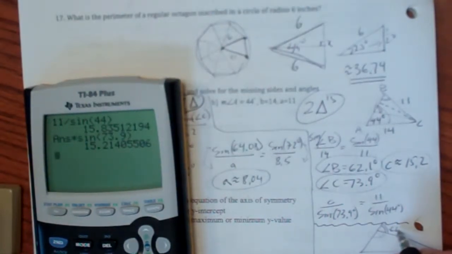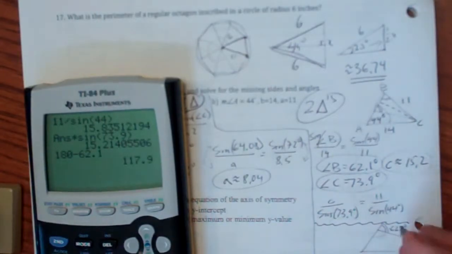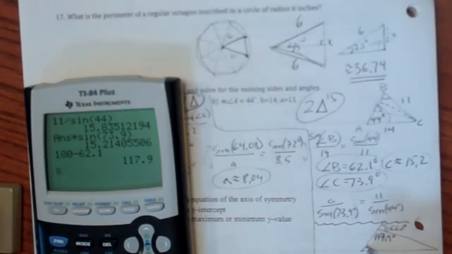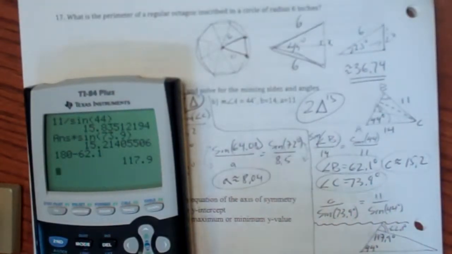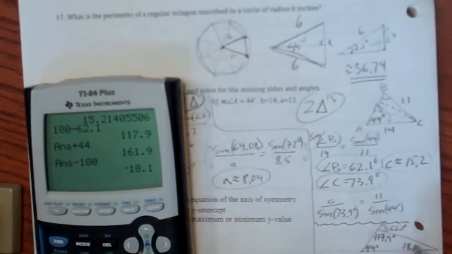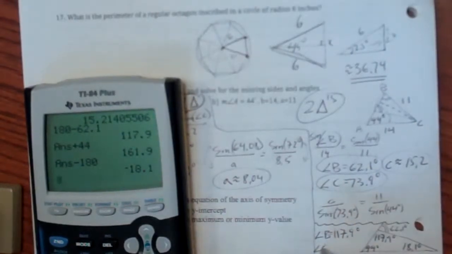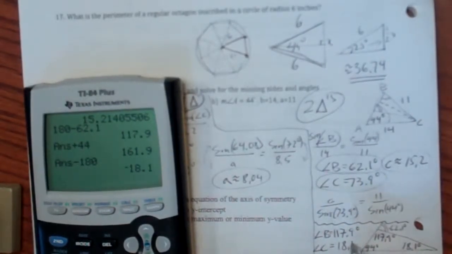That's 62.1 degrees. So what's 180 minus 62.1? That's 117.9 degrees. This is still 44 degrees. So I can add this to 44 and then subtract from 180. And I get 18.1 degrees. I've got all the angles now. So angle B is 117.9 degrees. Angle C is equal to 18.1 degrees.